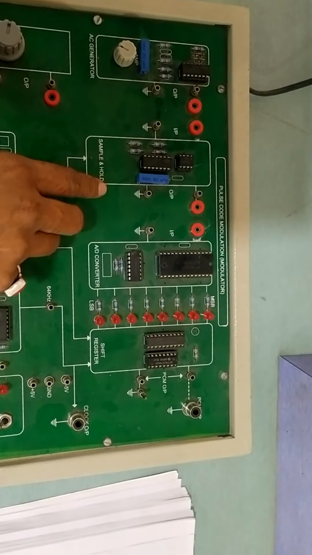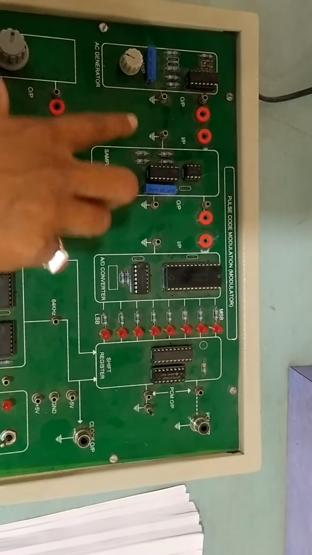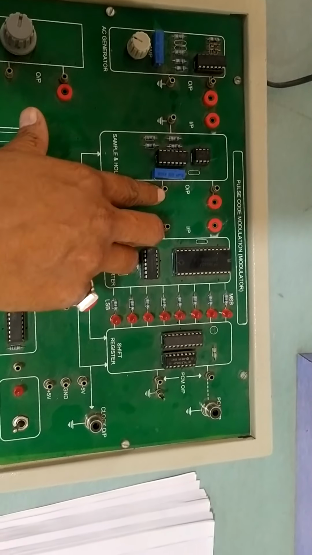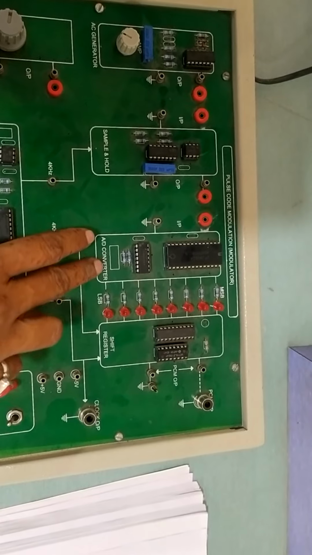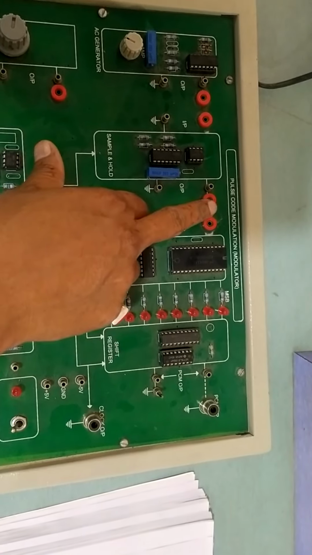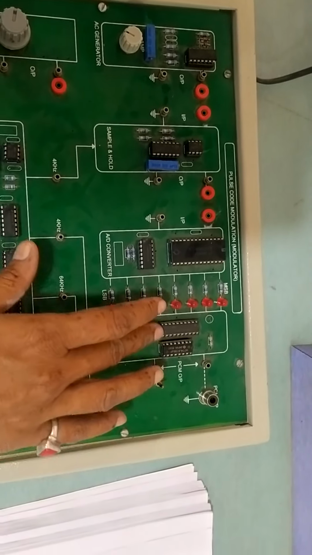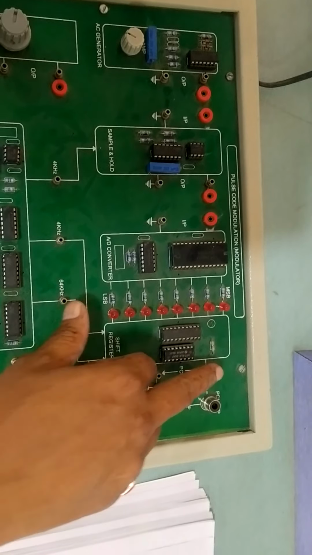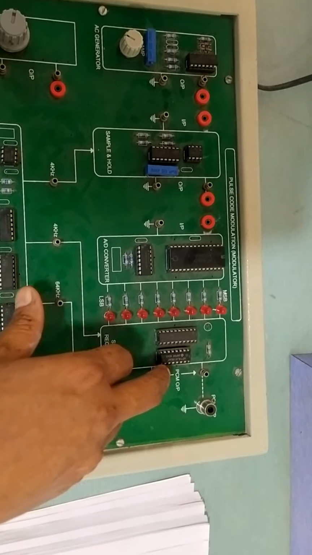The sample and hold circuit applies sampling on this analog signal, and the sampled output is available at these output pins. This sampled output is applied to an analog to digital converter. Here the conversion of the analog signal to a digital signal is performed, and the quantized output is available at this output terminal, that is the PCM output.